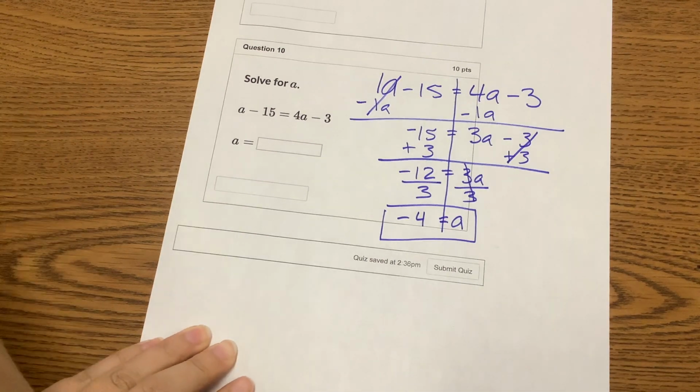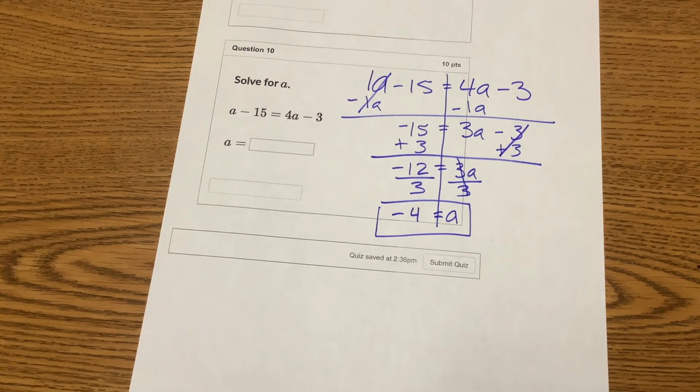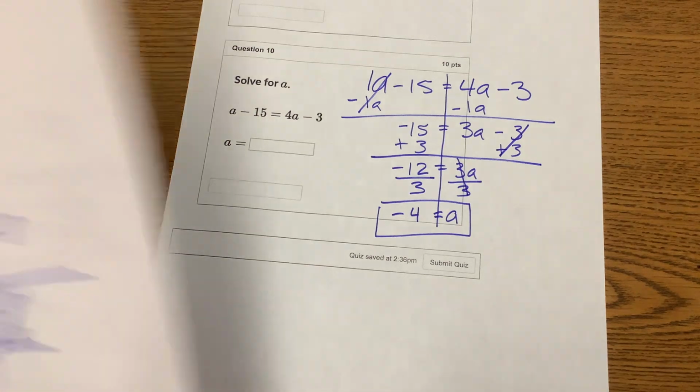And that is the end of practice for day 1.